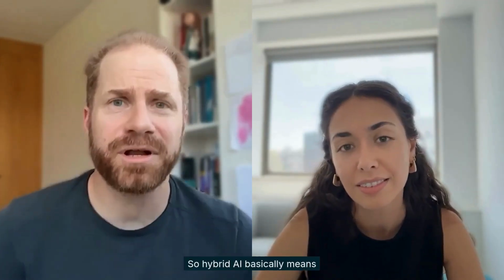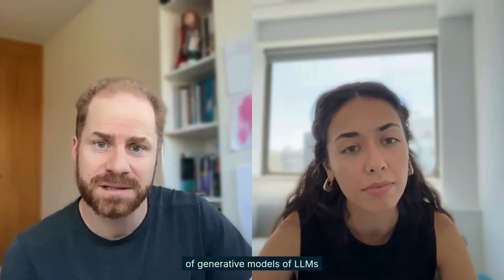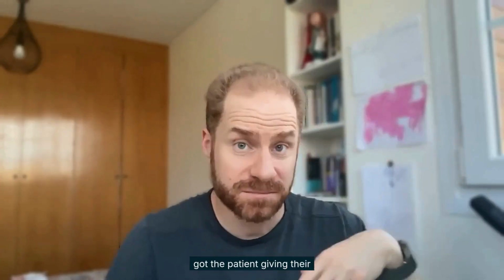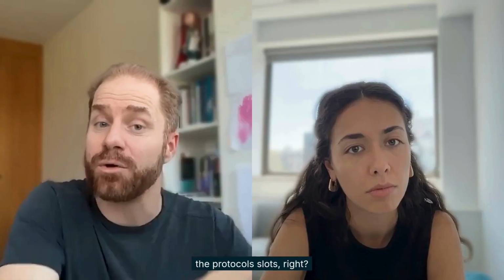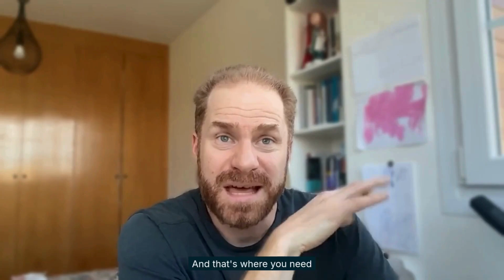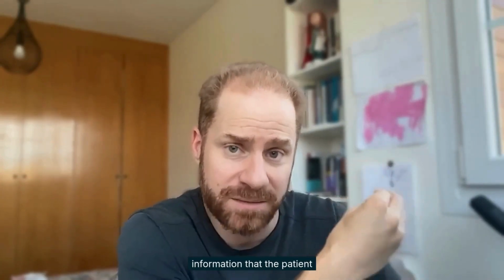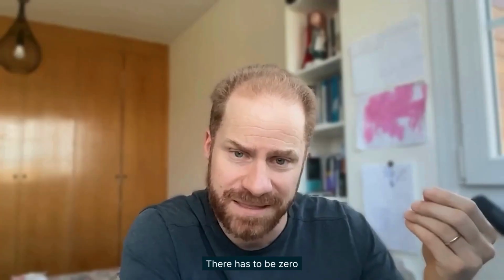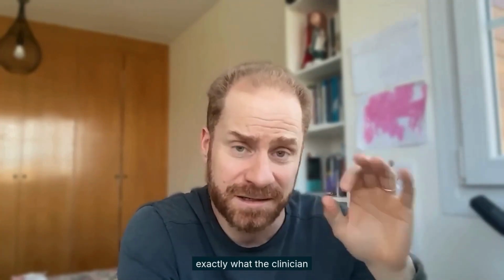Right. So hybrid AI basically means that we're using the power of generative models, LLMs, with constraints. On the one hand, you've got the patient giving their responses, and you need to essentially fill in the protocol's slots, right? The questions that the clinician wants to know about. And that's where you need deterministic models classifying what the patient has said, extracting the information that the patient has stated. You need that to be deterministic because you need that part to be safe. There has to be zero ambiguity. If the patient says they've been feeling worse, that's exactly what the clinician needs to hear.